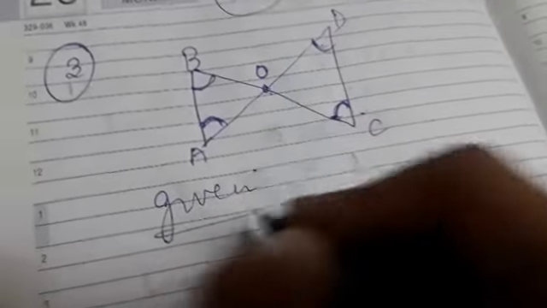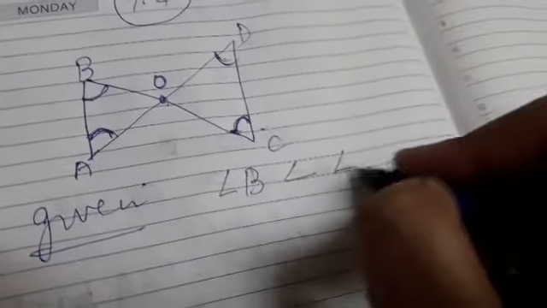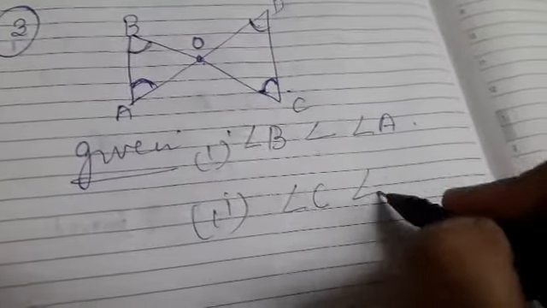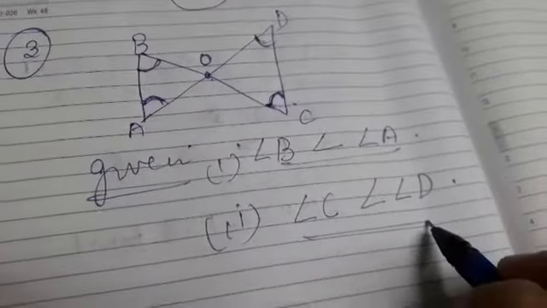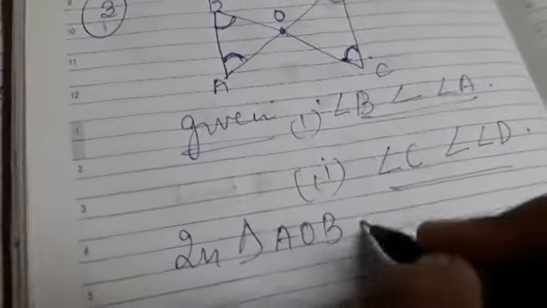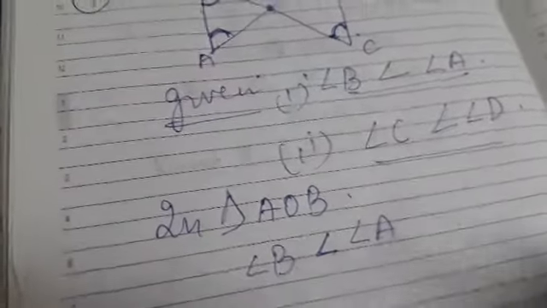Now what are the conditions given? The given conditions are: angle B is less than angle A, and the second condition is angle C is less than angle D. Using these conditions, we are going to prove that AD is less than BC. Starting with triangle AOB, we know that angle B is smaller than angle A. This is given.